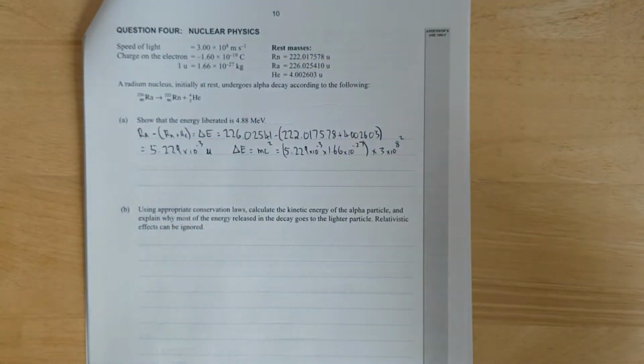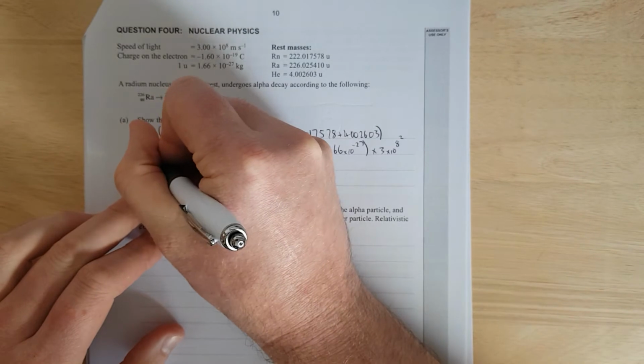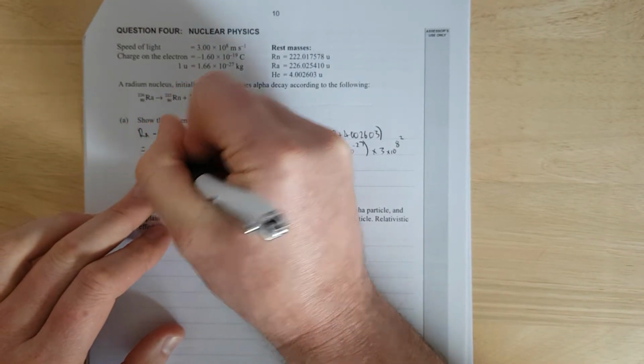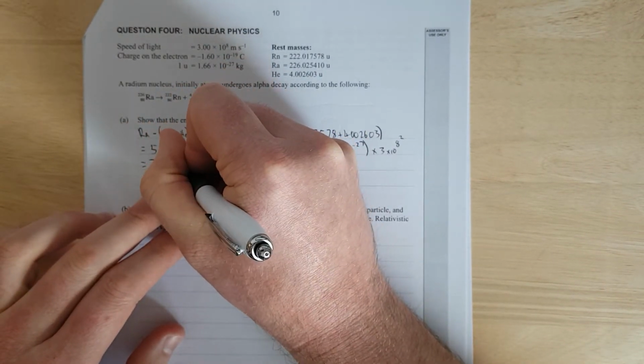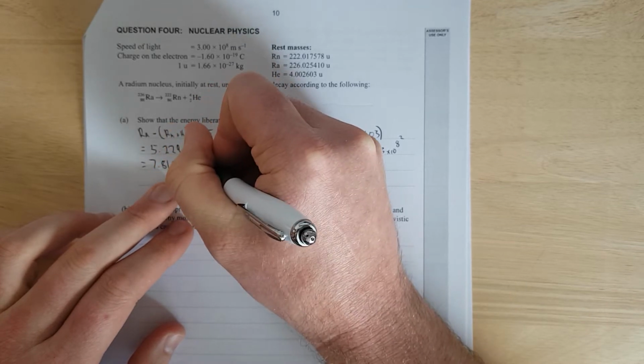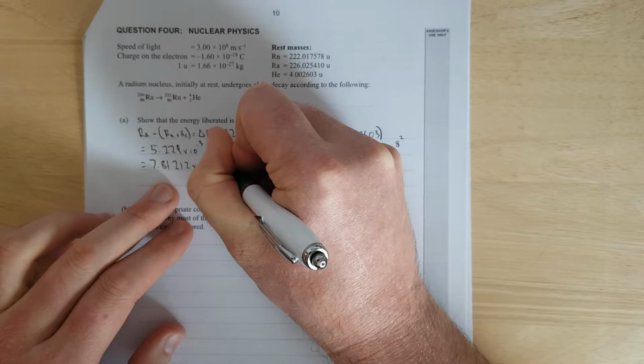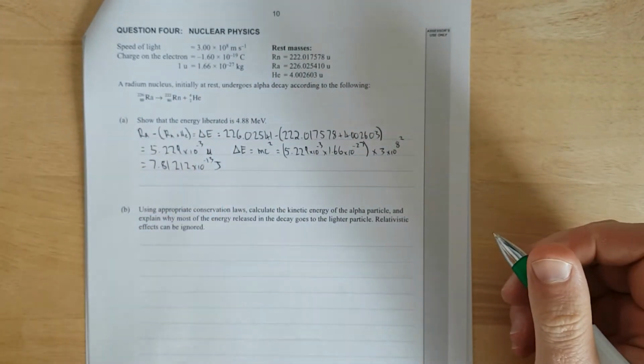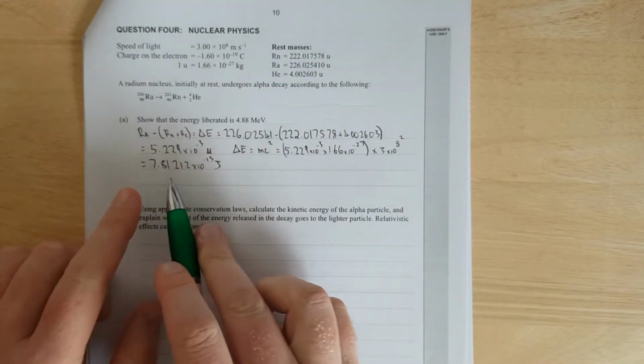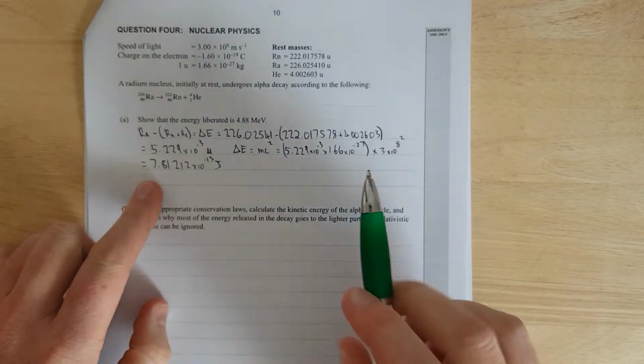Cool, and that all equals 7.81212 times 10 to the negative 13 joules. I'm just reading off what I've already done. Okay, so now we've got it in joules. We need to turn it into electron volts.